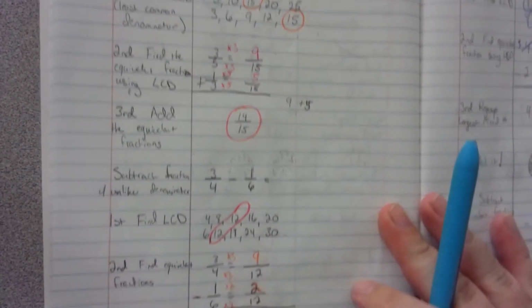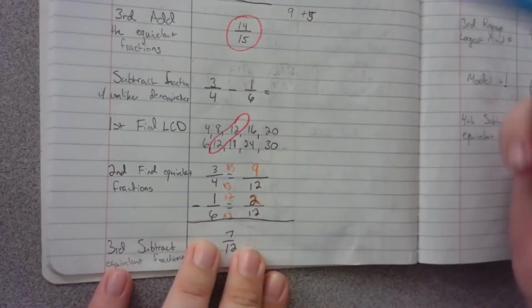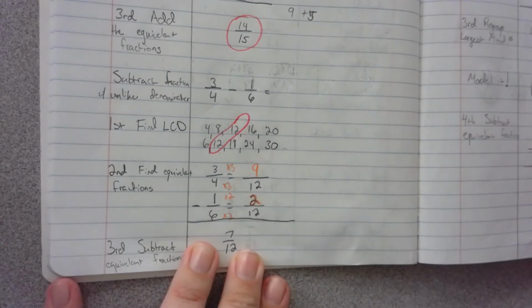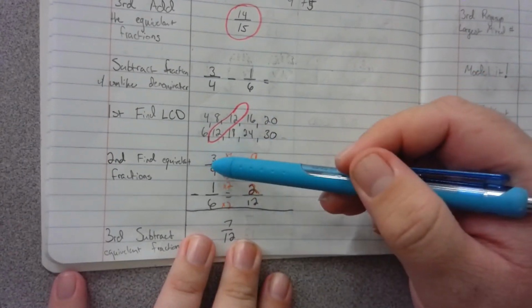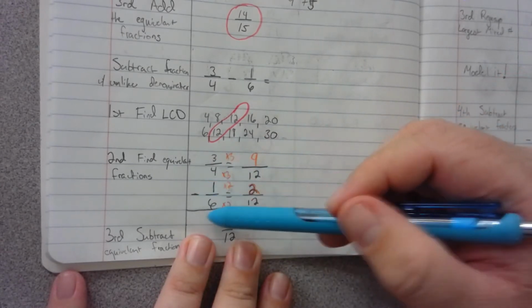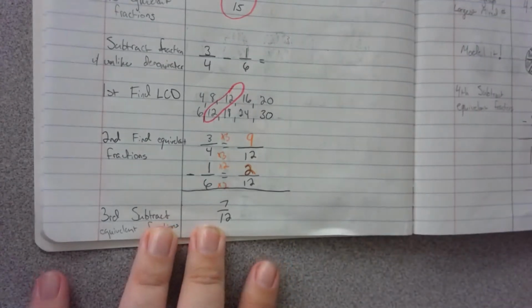If I'm going to do subtracting of the fractions with an unlike denominator, I do the same thing as adding. First I've got to find my least common denominator. Then I rewrite the equivalent fraction. Remember, 3/4 equals 9/12. 1/6 equals 2/12. Subtract that, that gives me 7/12. Alright, 1 minute in, let's move to our next topic.